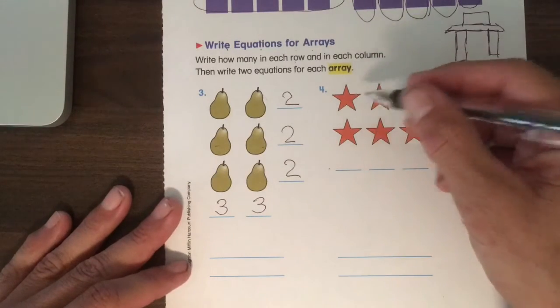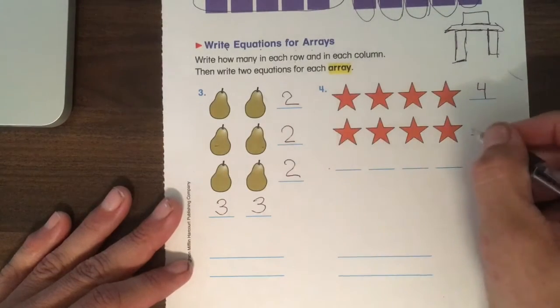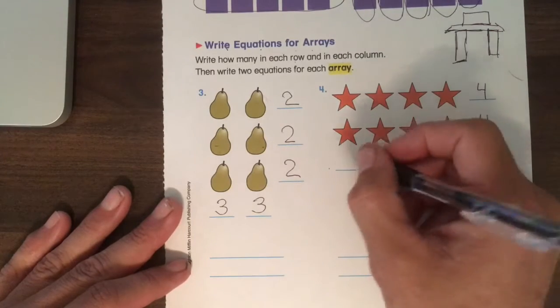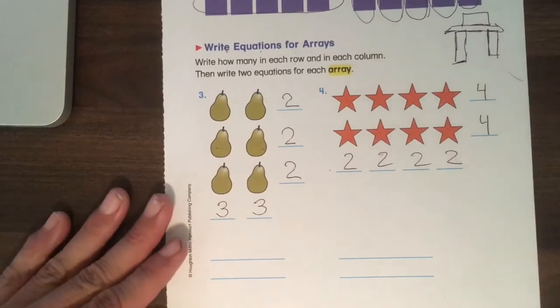Okay, this right here is a row of 4 and a row of 4. It's a column of 2 and 2 and 2 and 2.